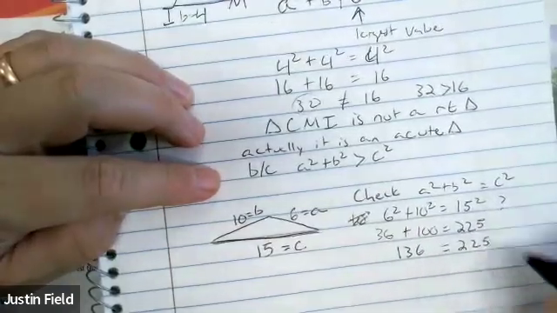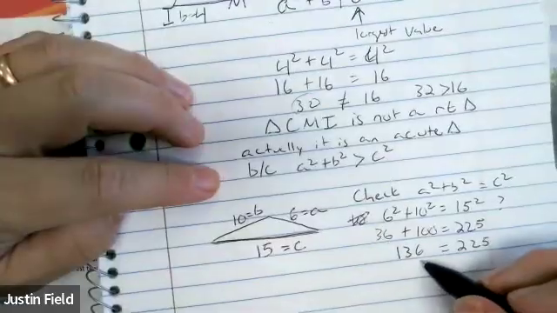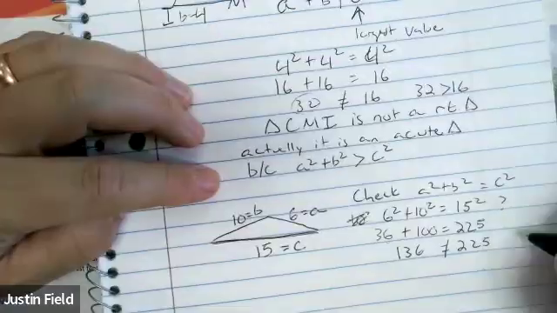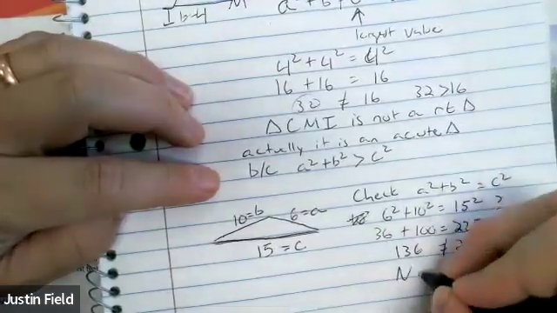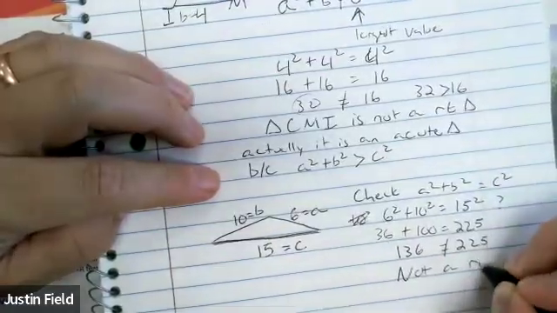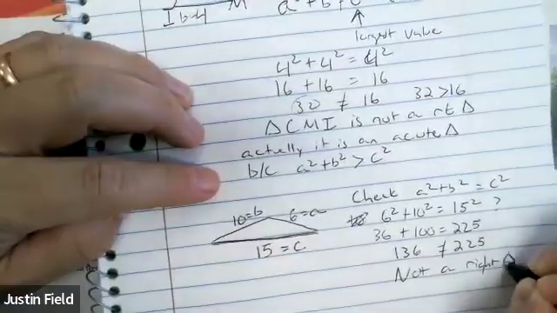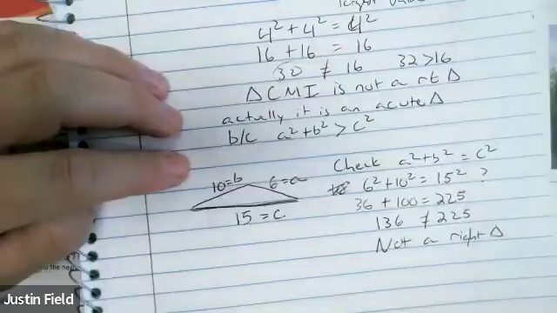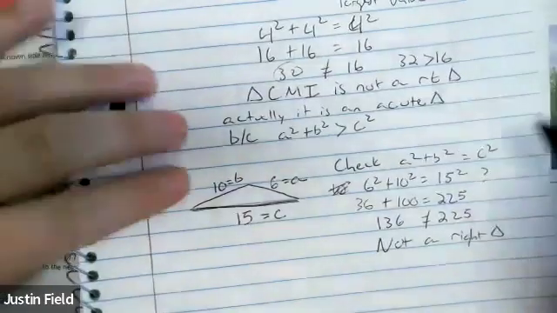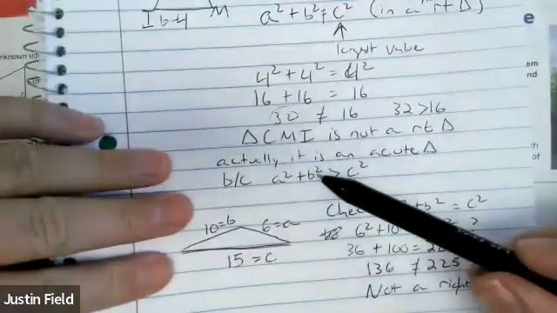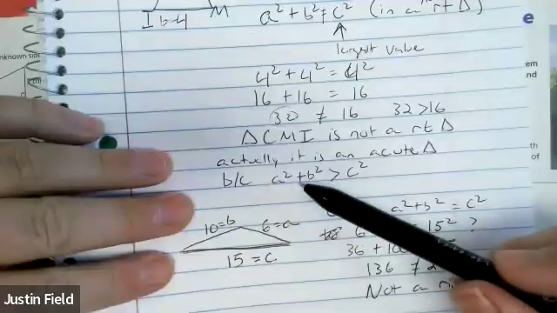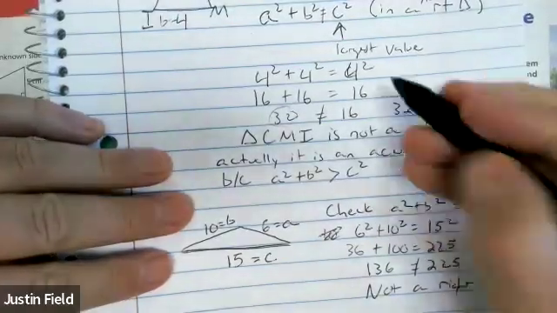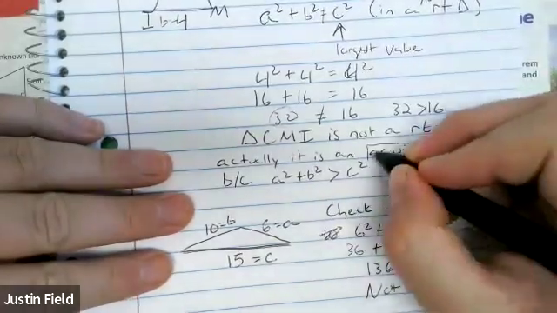Uh-oh, I don't know if you guys see this, but 136 is not equal to 225. So we can say not a right triangle. And for the extension, what kind of a triangle is it? Well, we found out that in this one, when the two sides added and squared were greater than the third side, it was an acute triangle.